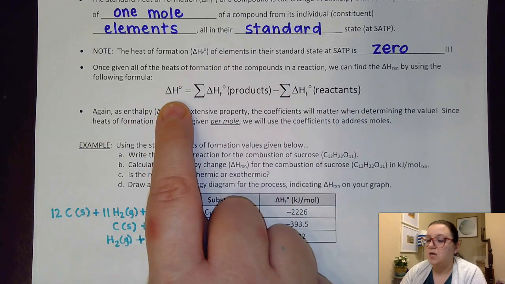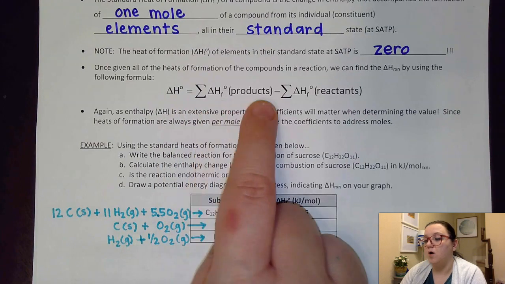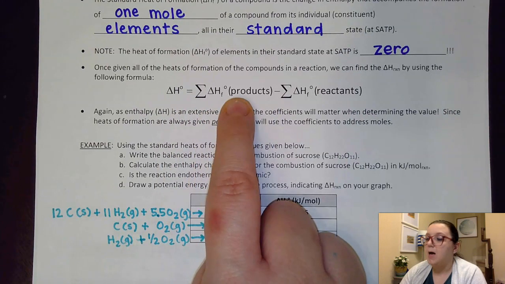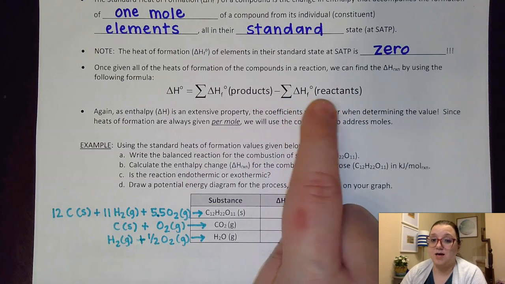You notice that the delta H of the overall process is the sum of the heats of formation of all of the products added together, minus the sum of the heats of formation of all the reactants added together.